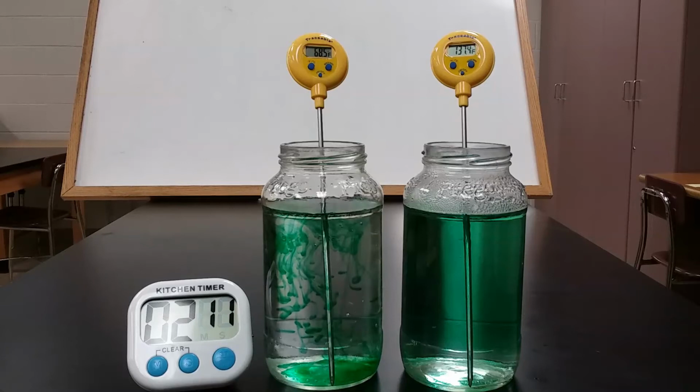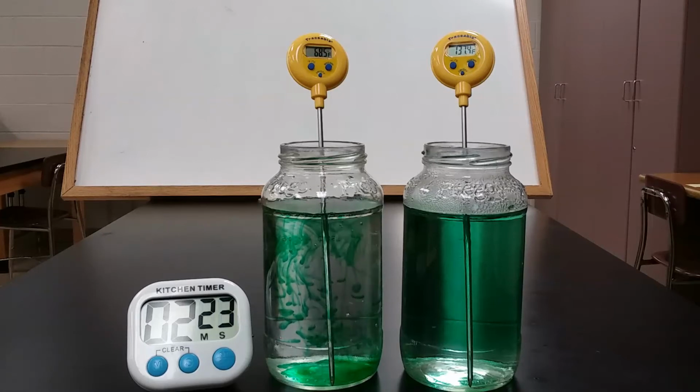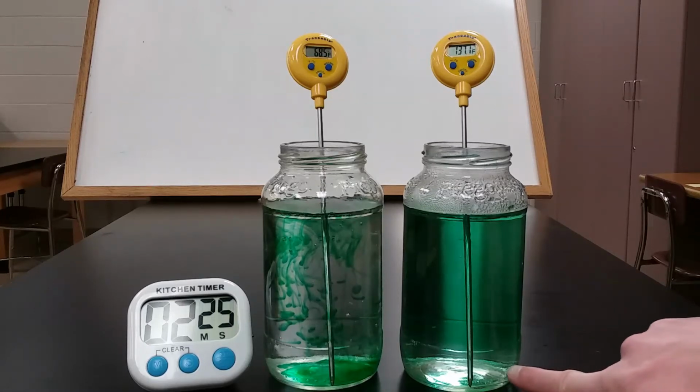We just saw 2 minutes go by, and we can see that in the right jar, the dye has moved through most of the liquid. There's a little space right down here at the bottom where it hasn't completely mixed yet.